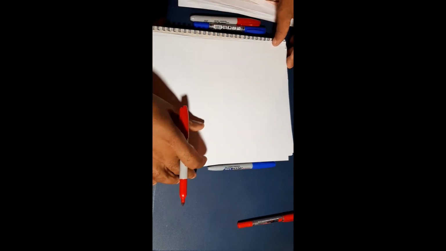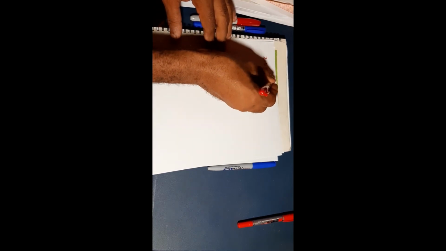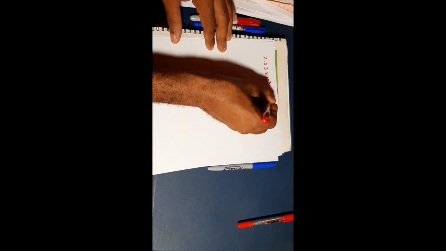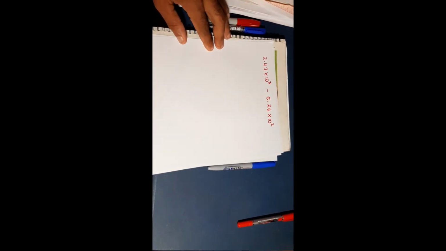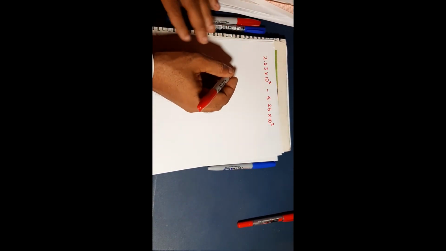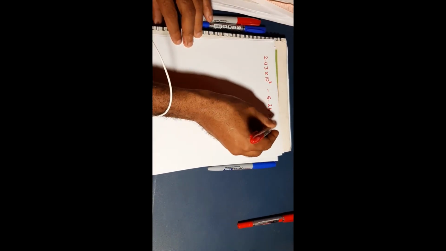Let's see if we can push it up a little bit more. So let's say we had this example: 2.43 times 10 cubed minus 5.26 times 10 squared. So these are some past paper questions. So this is the exact question. So remember, 10 cubed is 1,000, 10 squared is 100.